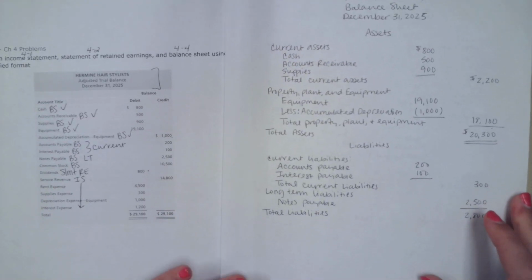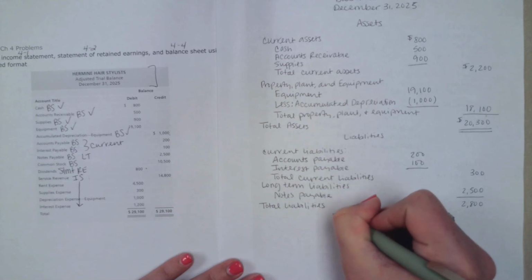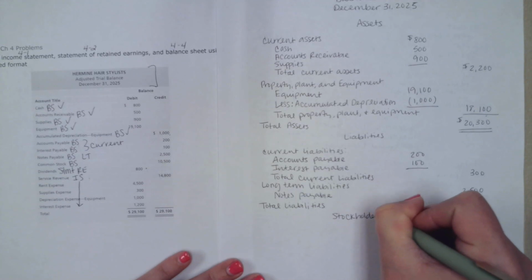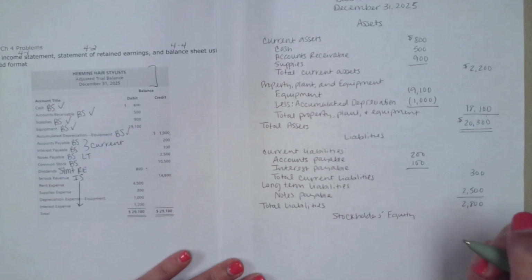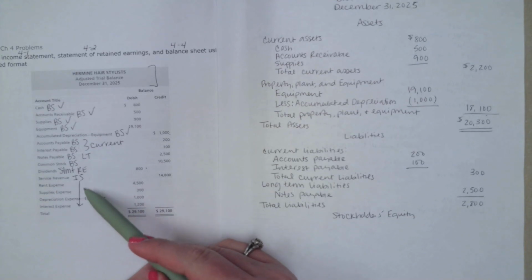And then I'm going to scoot this up just a little bit so that we can get our equity section in here. And if you remember, we formally don't just say it's equity, it is stockholders' equity. All the owners of a corporation are stockholders, investors. So now we're going to go pick out these things that we have left.